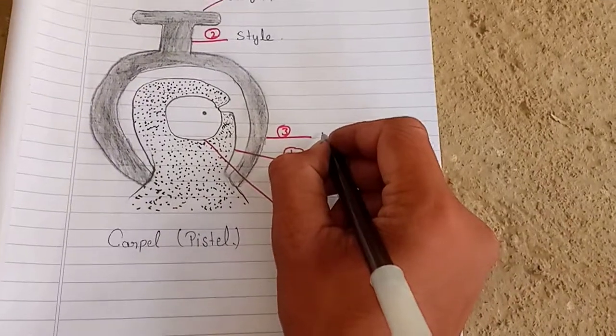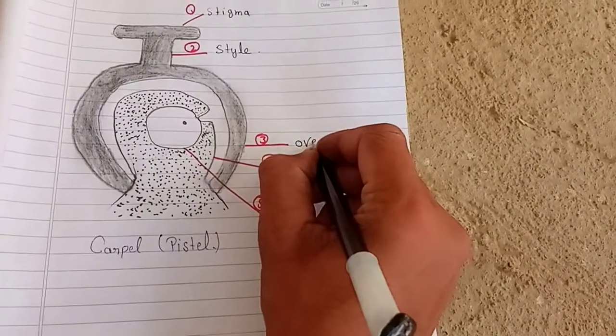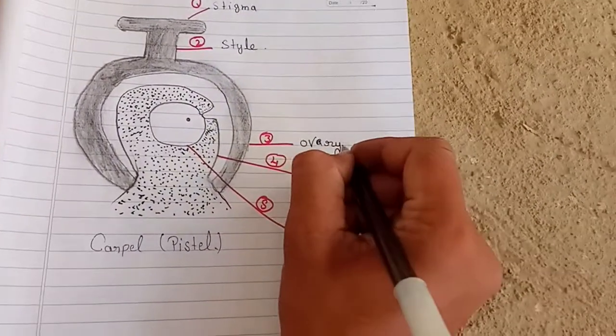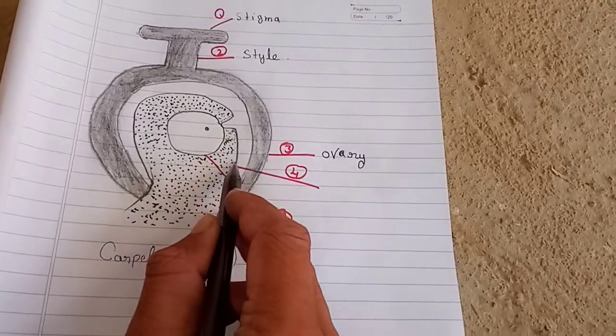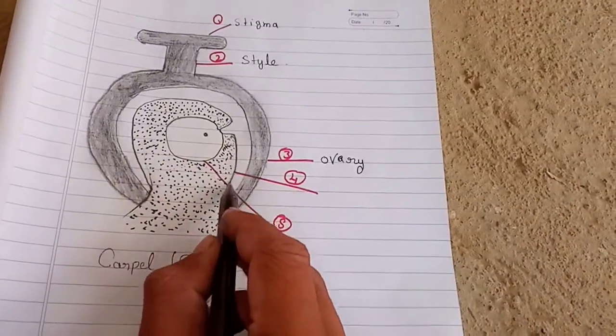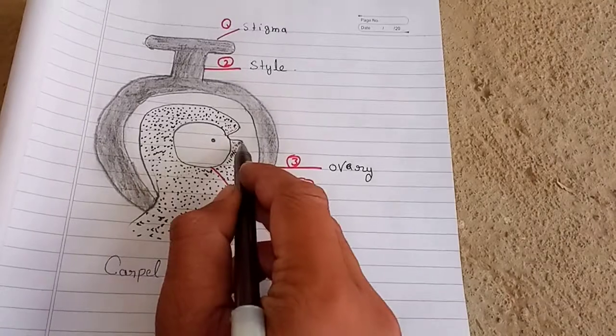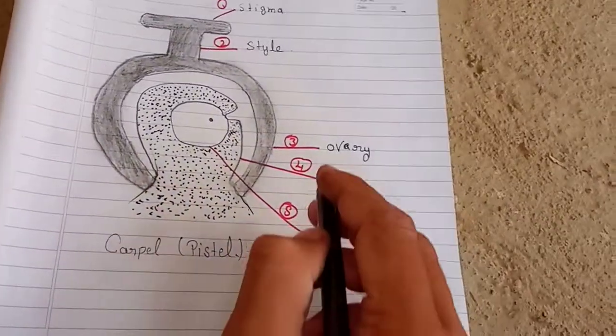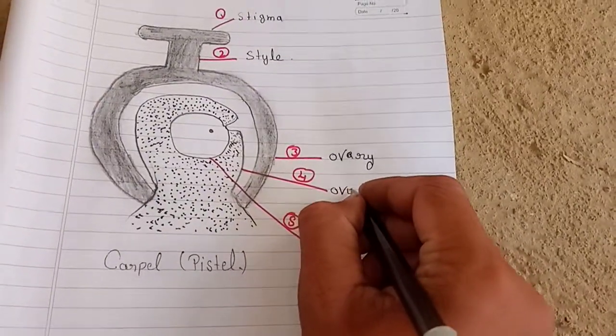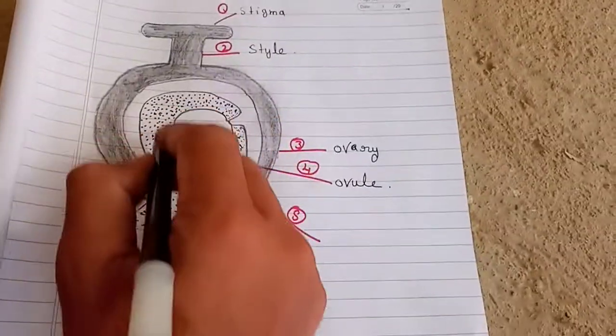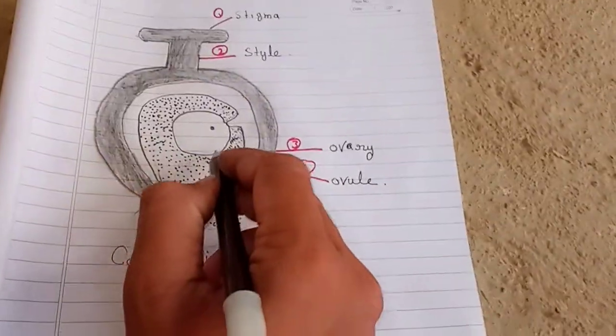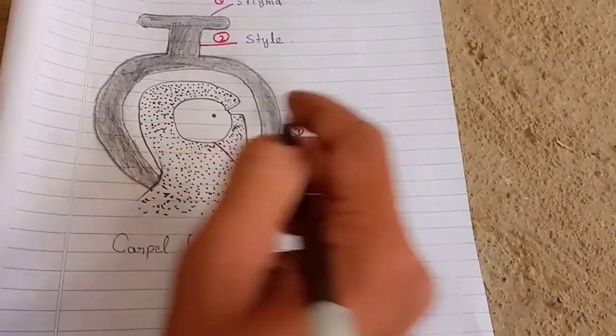And the third part is called ovary. This structure is called ovule, which is present on the inner side of the ovary. And this is the female gamete or egg.